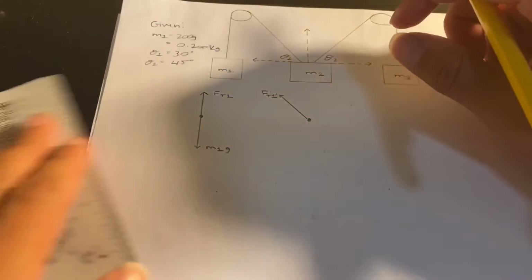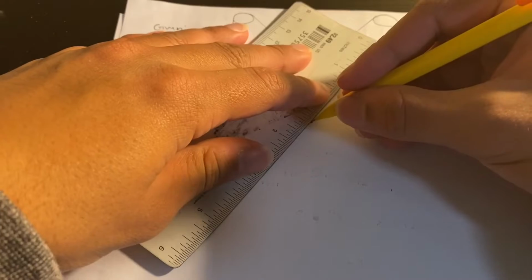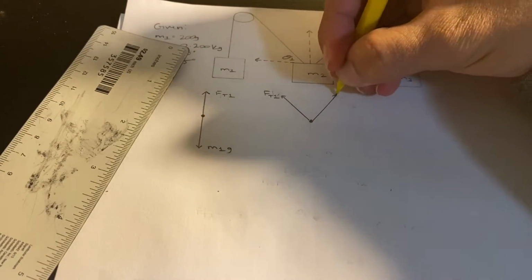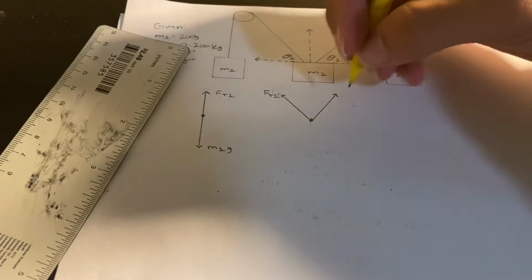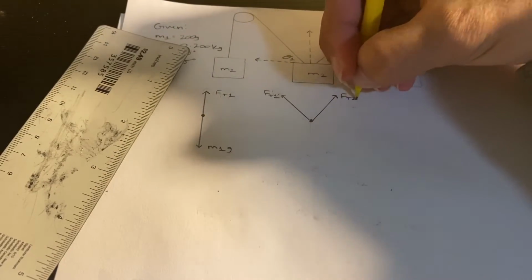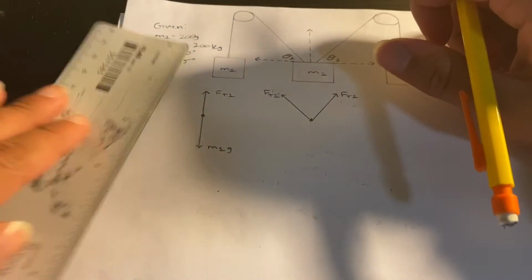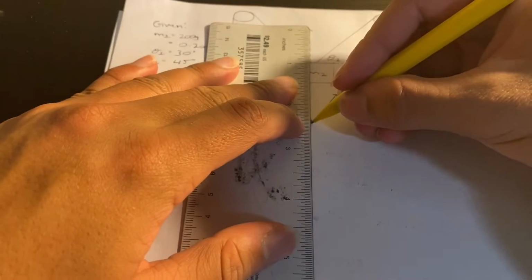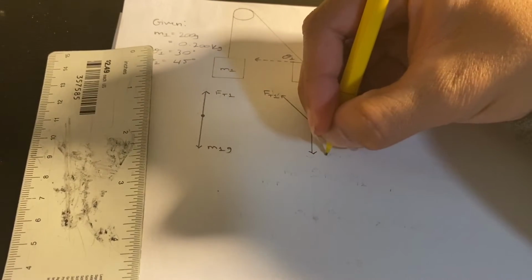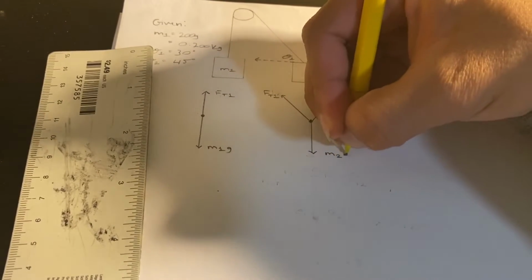And then for our other force, this is a separate rope, so we can label this as a different force tension. We will say this is force tension 2, and then we have our gravity force. We'll label this as M2G.